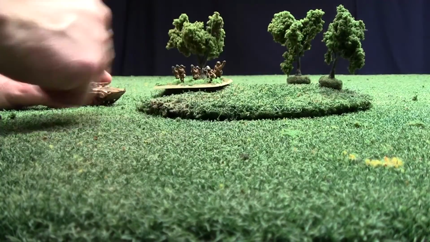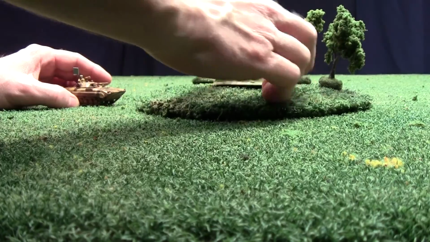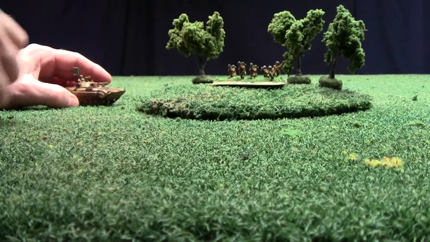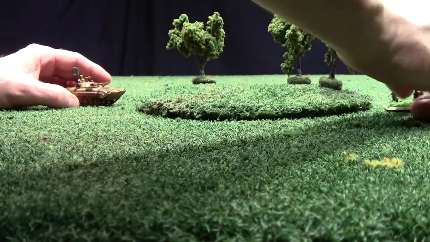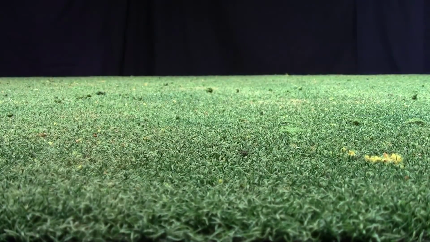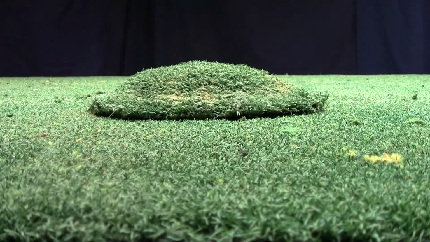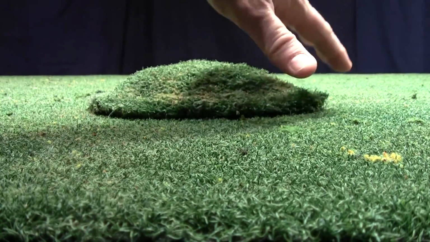So if they're within 2 inches, they can see each other. If it's further than 2 inches, only if they're within 6 inches. And if they're on the other side of this tall terrain, they can't see each other. So that is woods, and the same thing applies to hills. Now, hills could be a special case because of how they're formed.